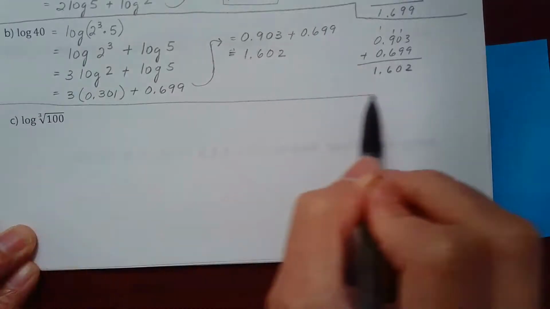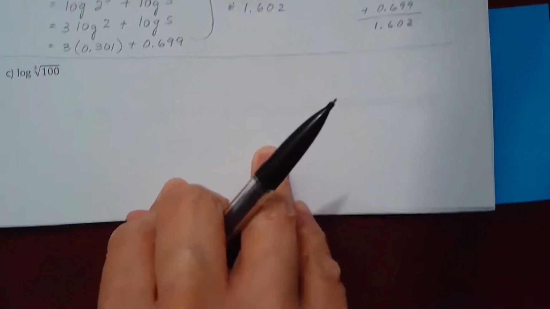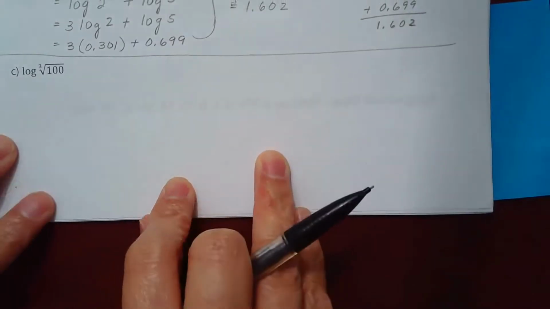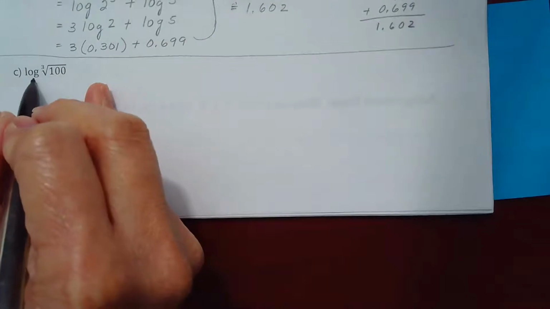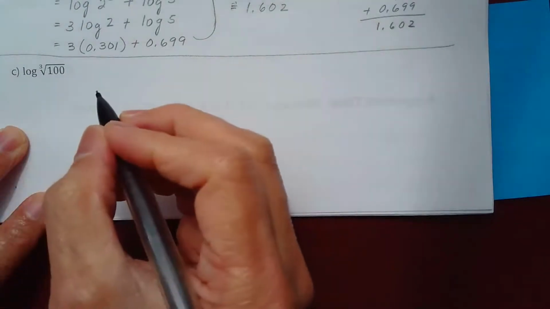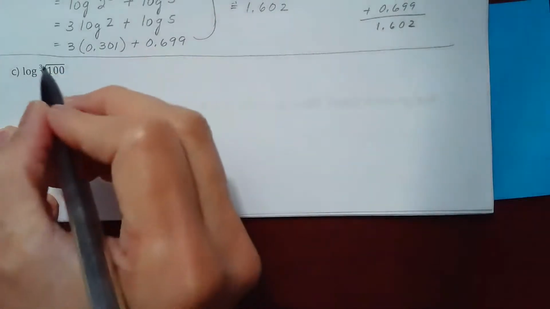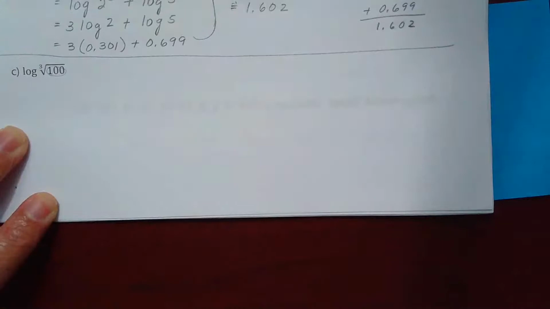Let's get on with this part here, the last one, and then we're going to take a little bit of time to just work on this one here. Log of the cube root of 100. Okay, how can we do the 100?